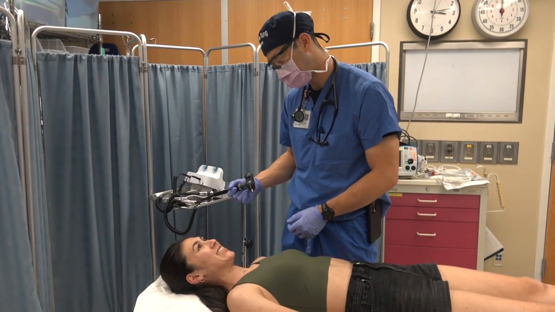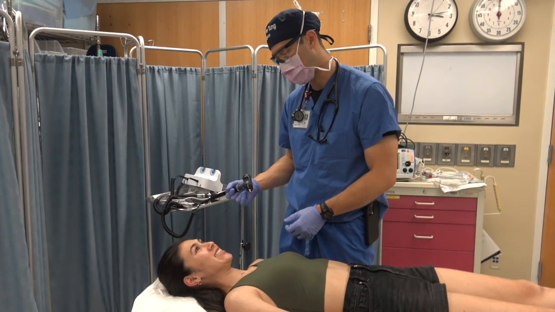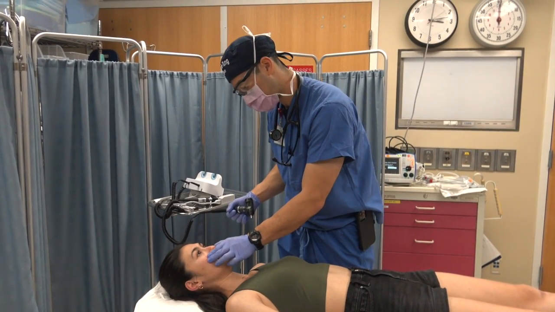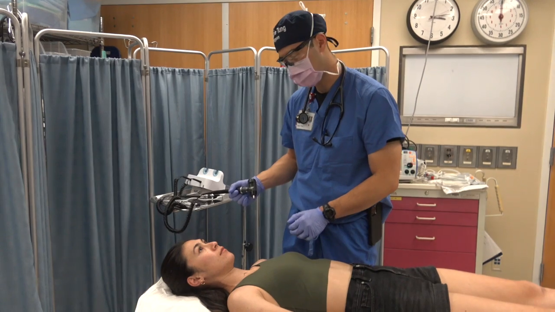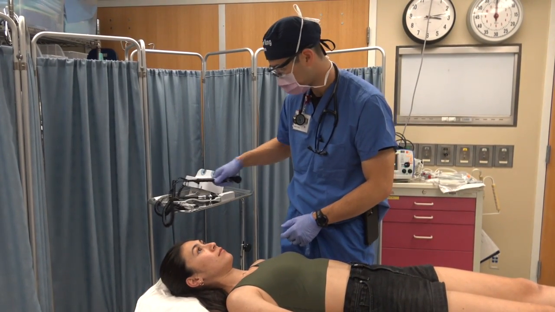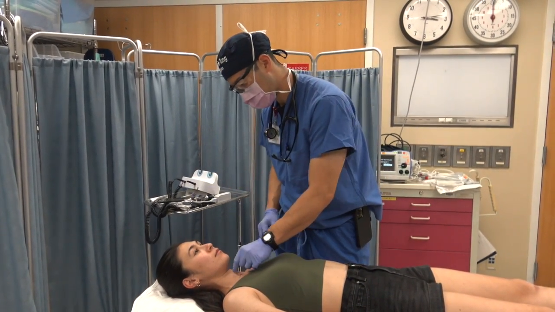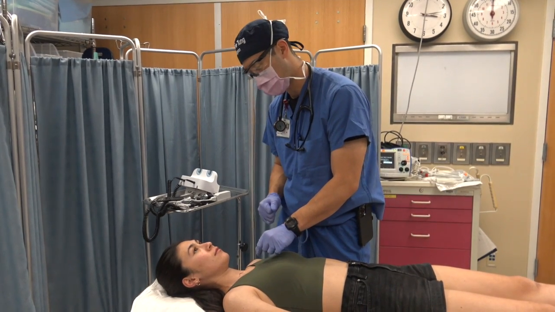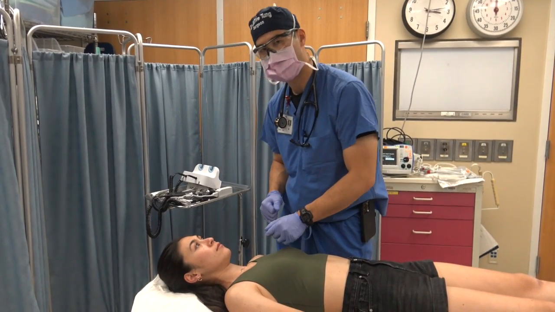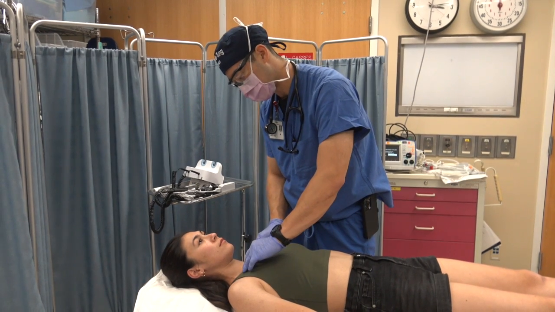Can you bite down for me? Which excludes a large mandible fracture. Now I also push down. No mid-face tenderness. Dentition intact. We've generally already checked the neck for tracheal deviation during a primary survey, but I can be thorough and do it again. No tracheal deviation.